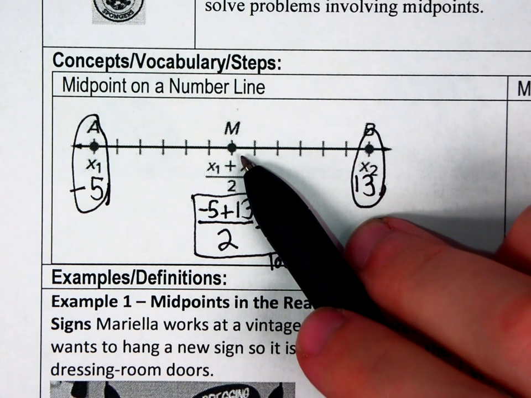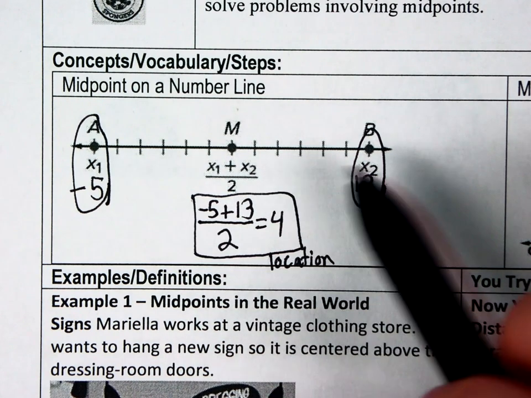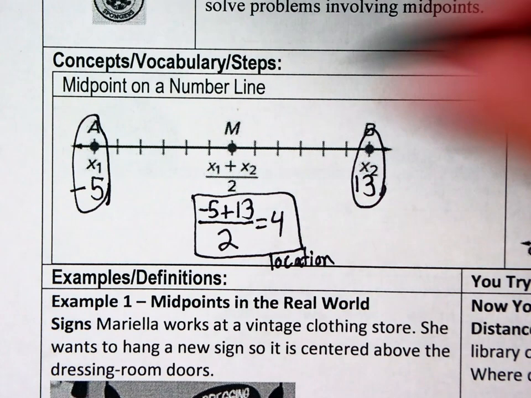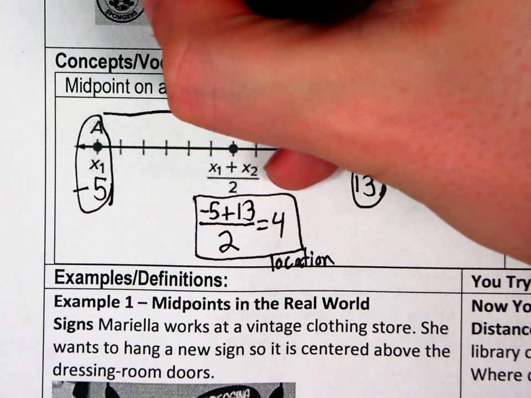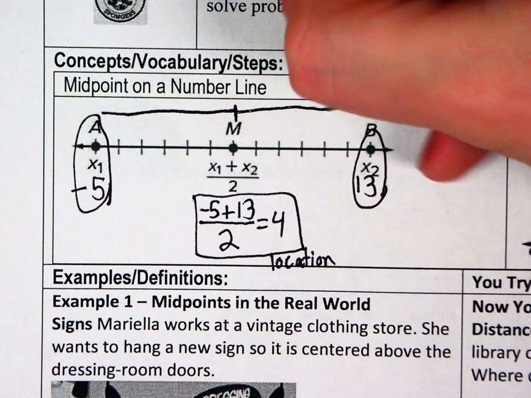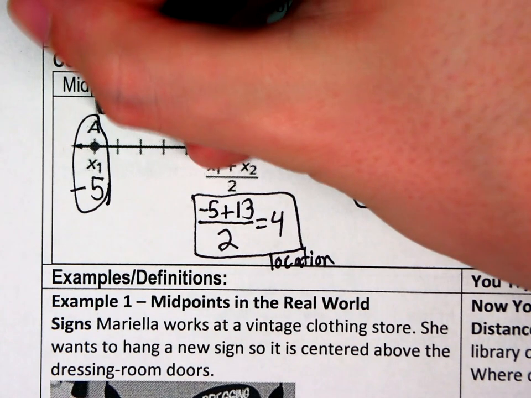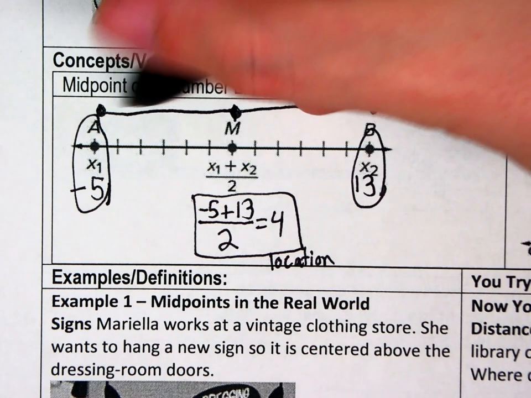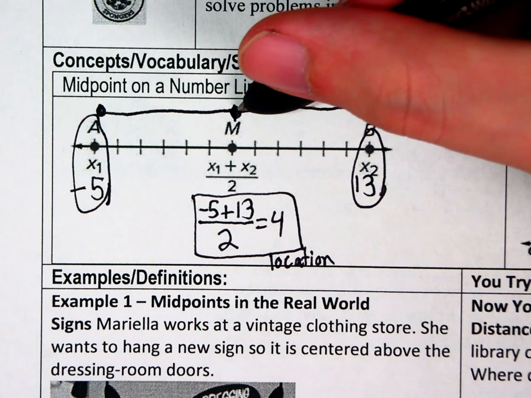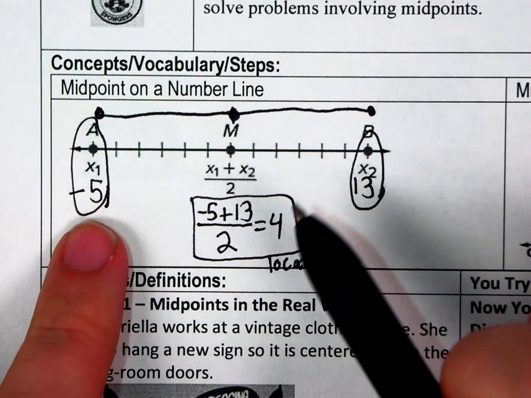Now, M is the midpoint, it's the middle, it's between A and B. It is equally between A and B. A way to visualize that is if I had A and B, the distance from A to M and the distance from M to B would be the same distance. You can sort of see that.